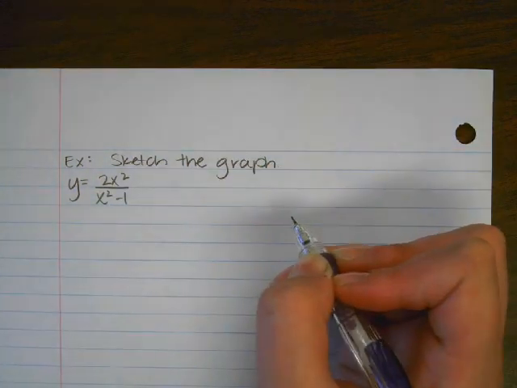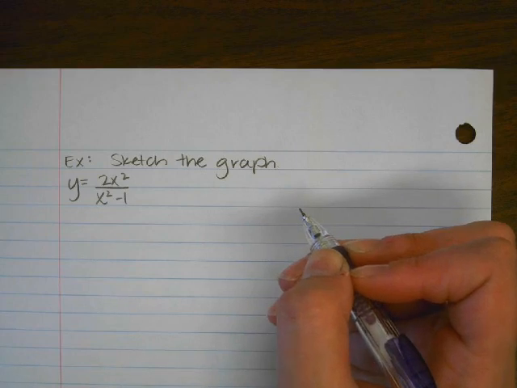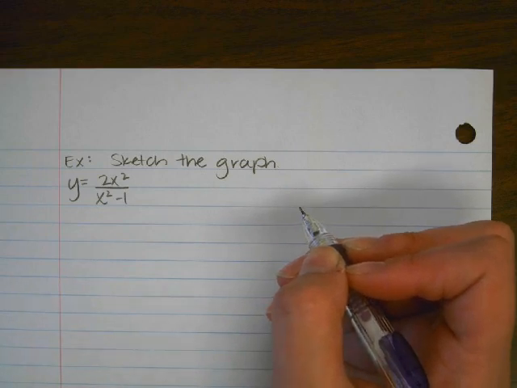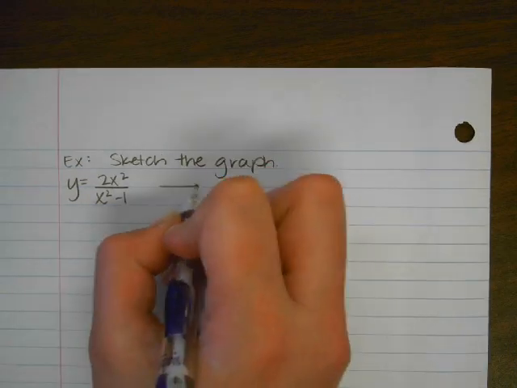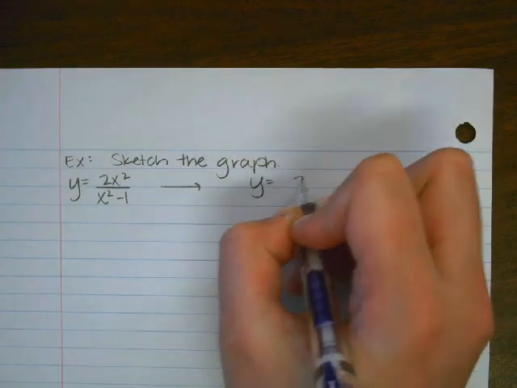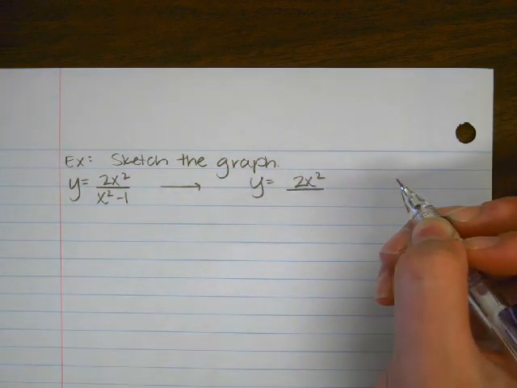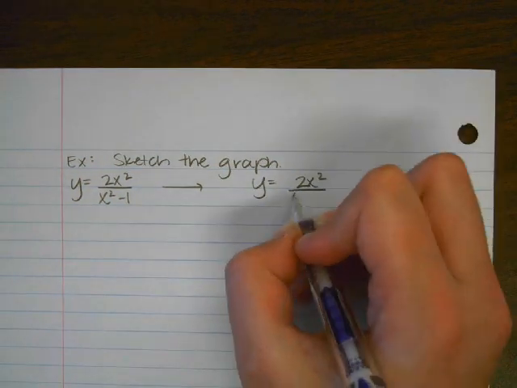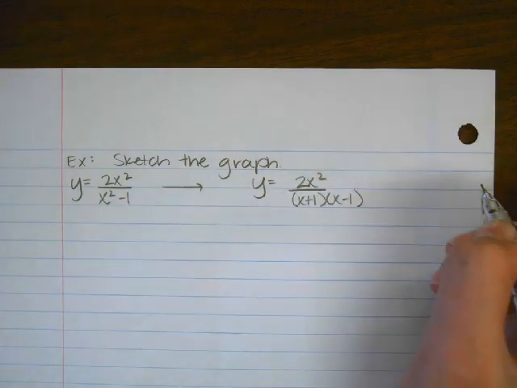And when I work with rational functions, I'm always going to factor the numerator and the denominator to see what x-intercepts and y-intercepts I can get and to see what asymptotes I can find. And so if I factor this, that gives me 2x squared on top because that's not factorable. But on the bottom, I have x plus 1, x minus 1 because that's difference of squares.